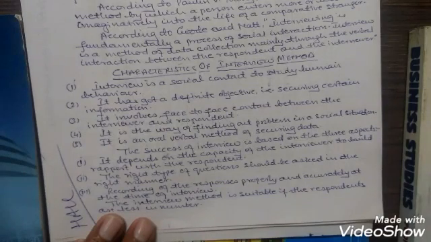How the interviewer has convinced the respondent to be interviewed. Number 2, the right type of questions should be asked in the right manner. The interviewer should put the questions in such a way that the interviewed, the respondent, may not hesitate in answering them.